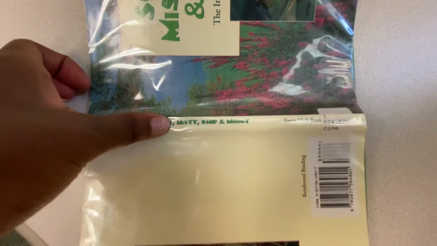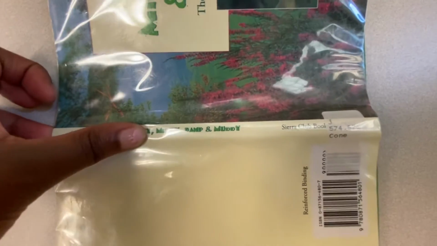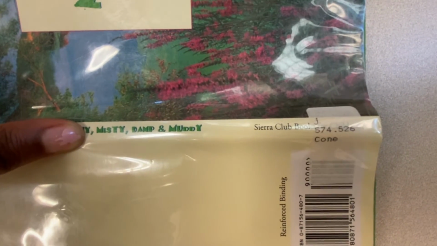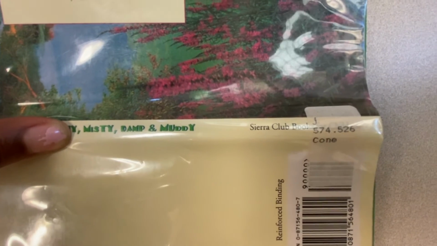Now that you have learned about the Dewey Decimal System, go ahead and pause the video and look at this Dewey Decimal classification and name off the subcategories that this book falls under.